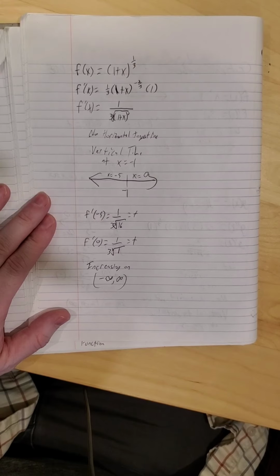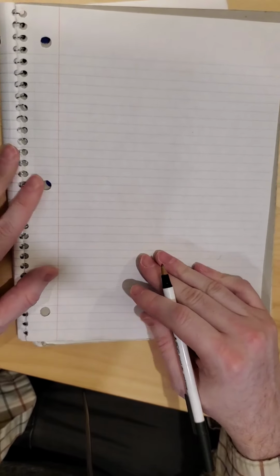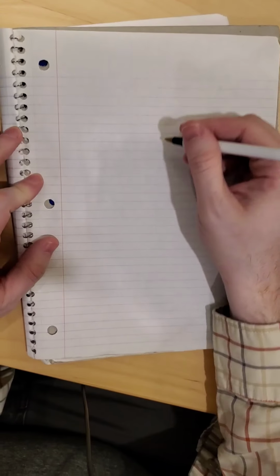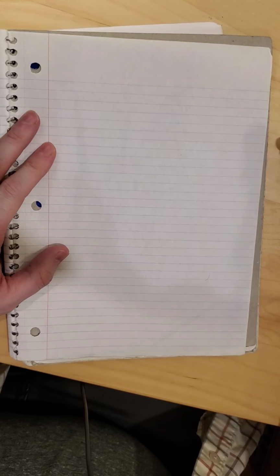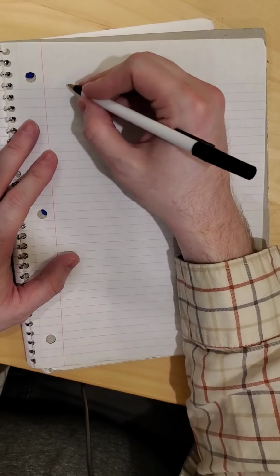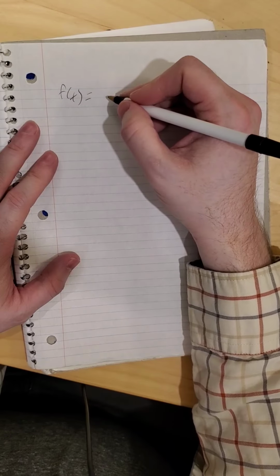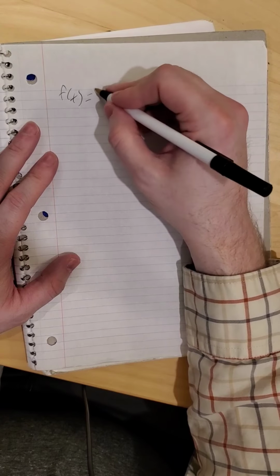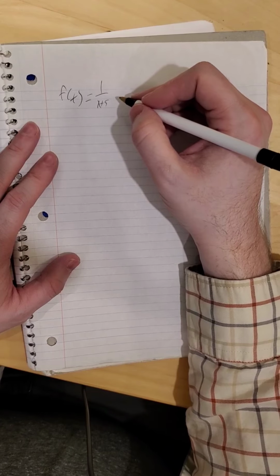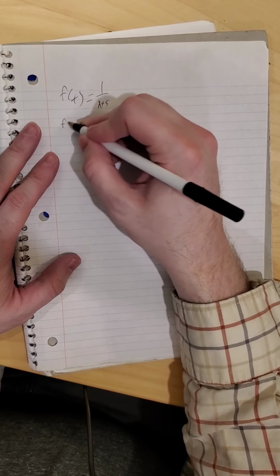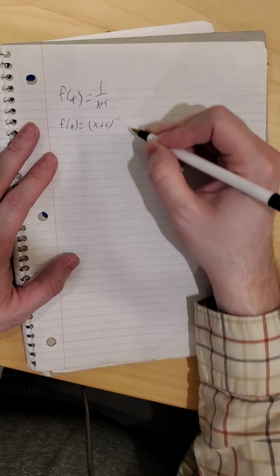All right. So next up, we'll look at something that has a discontinuity. So we'll look at f of x is the reciprocal of the sum of x and 5. So I'll take one moment to rewrite that in an easier to differentiate format.